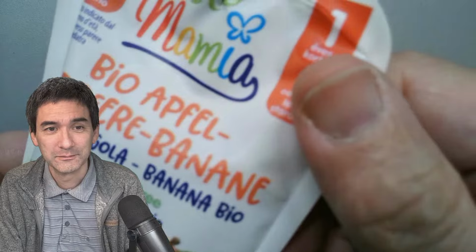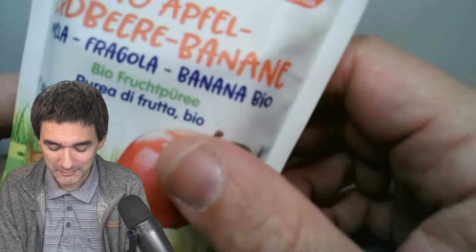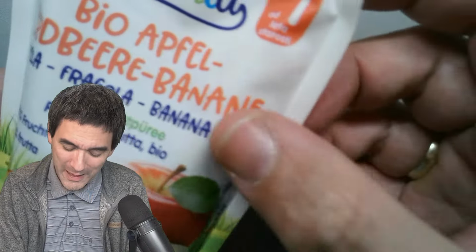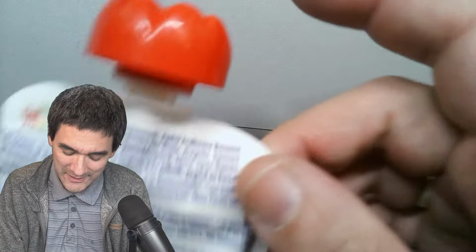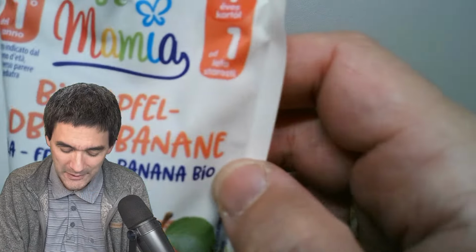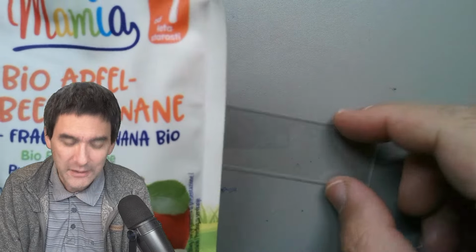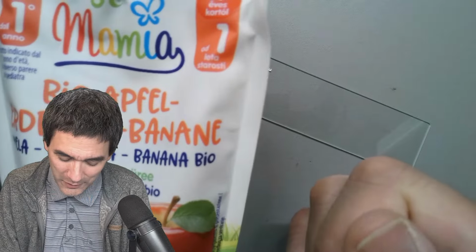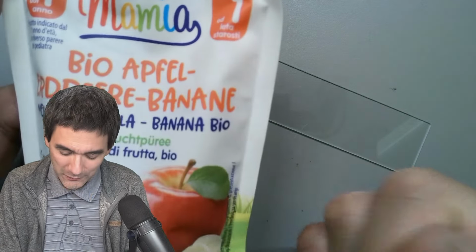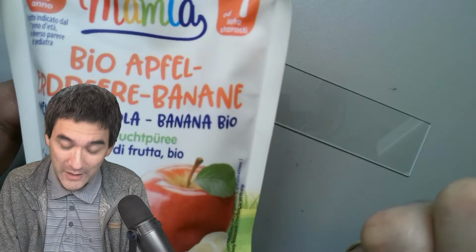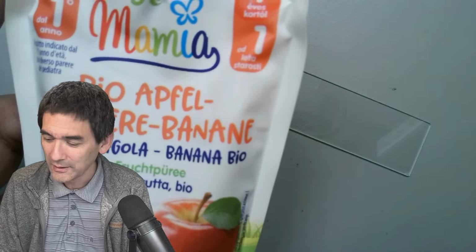Not sponsored, okay? But in the supermarket I found this here. I know, it's a lot of packaging and plastic, and I get it. But I said, well, if there are fruits and banana in here, I wonder what I'm able to find in here. Am I able to find still some cells or not? I really don't know, so I decided, well, we're going to find out.